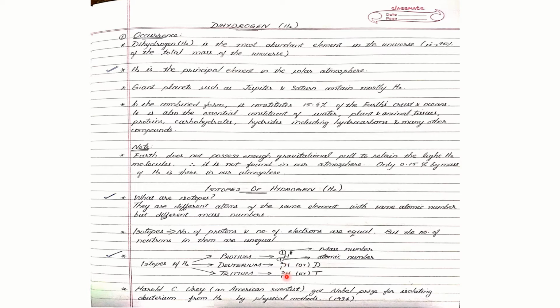If you take tritium, its nucleus has one proton and 2 neutrons. So, the sum of 1 and 2 gives you 3, which is the mass number of tritium. Clear? Now, Harold C. Urey, an American scientist, got Nobel Prize for isolating deuterium from hydrogen by physical methods in the year 1934. This is just for your information.